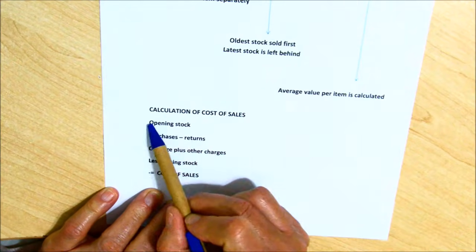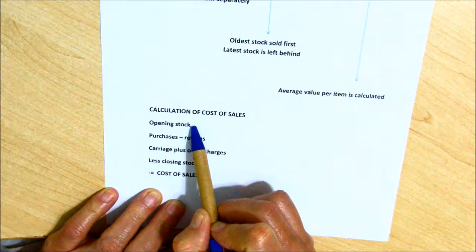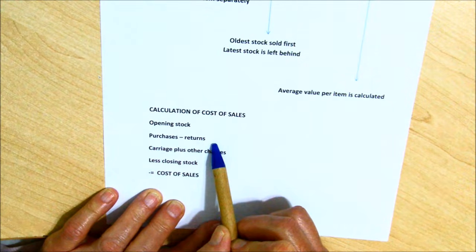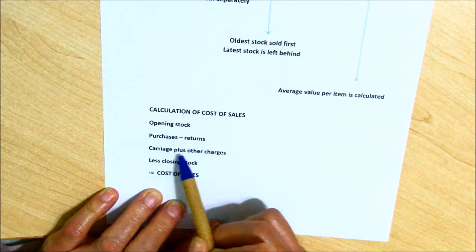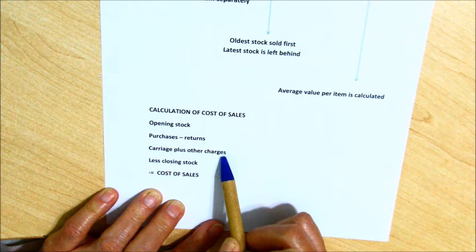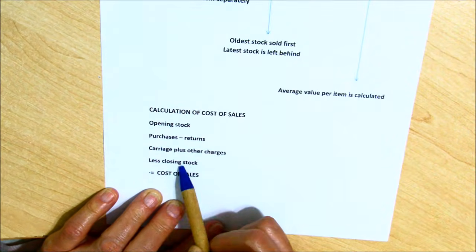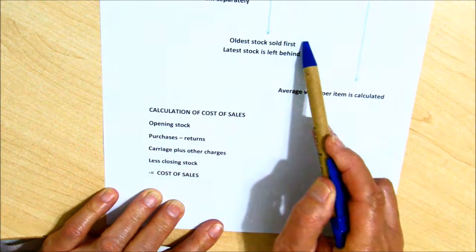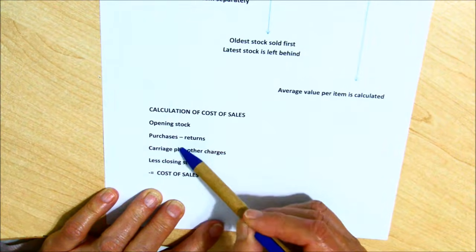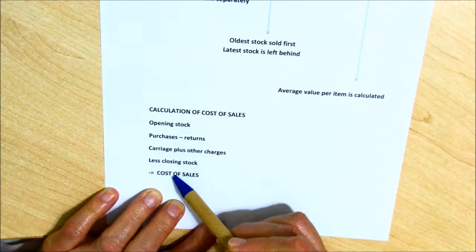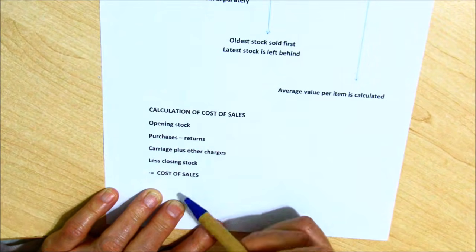The cost of sales is your opening stock, the value at the beginning of the year, plus any purchases and minus the returns, plus your carriage, import duties, customs duties, any others that you got, and then you minus your closing stock. So the value that you calculate up top here, once you've got that, you minus it away, and that gives you your cost of sales. So you need to know this calculation.